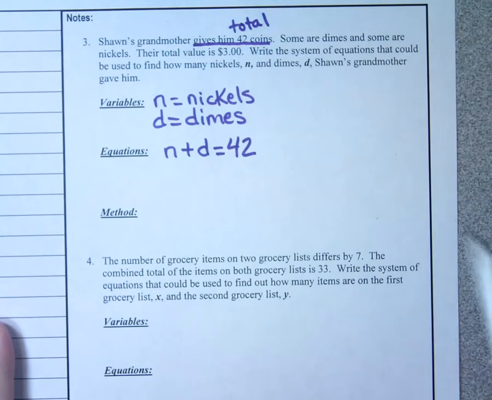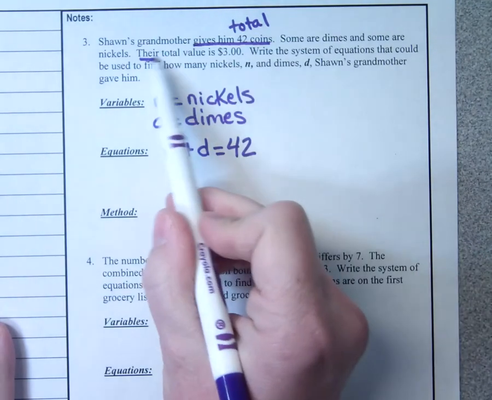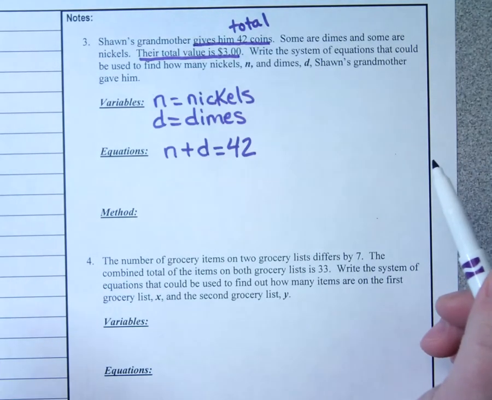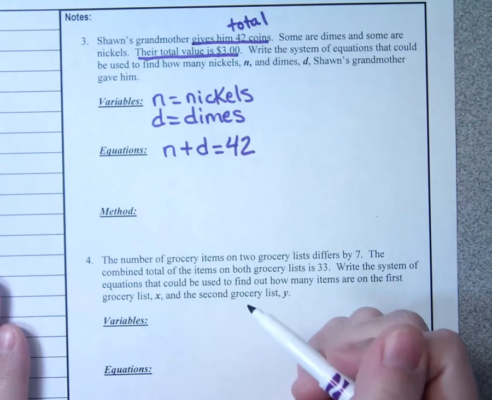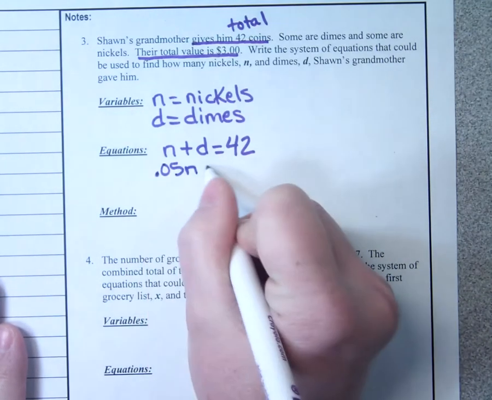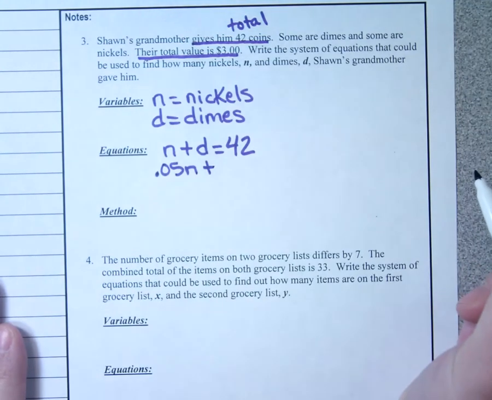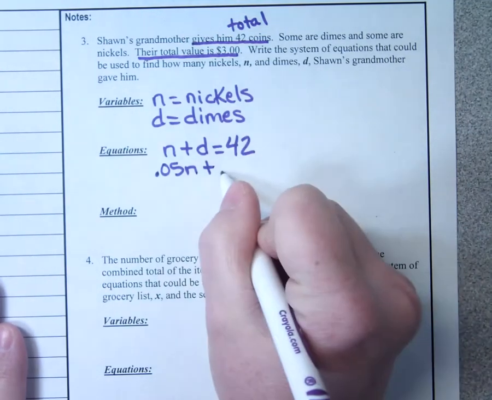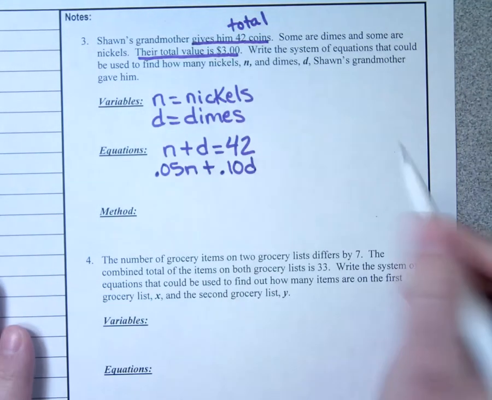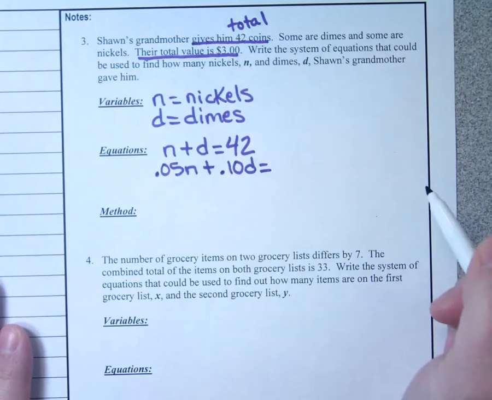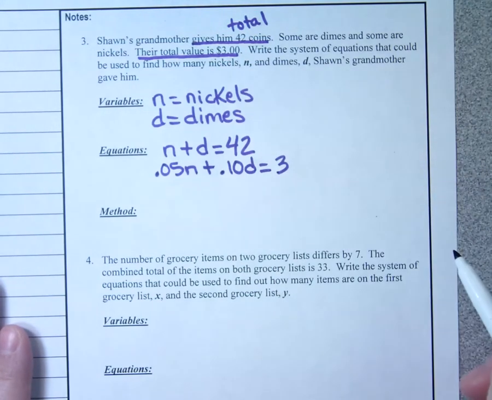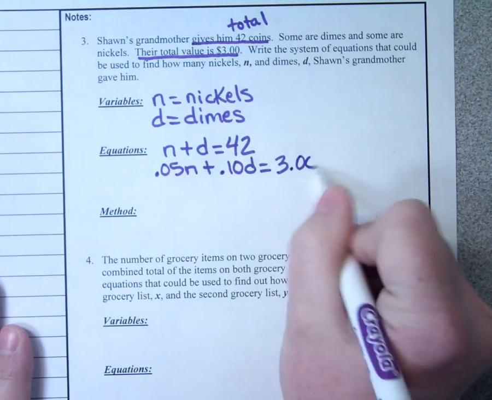Okay, then it says that their total value is $3. So I need a money equation. This is the one that tricks people. So how much are nickels worth? 5 cents. So that's 0.05 for every nickel, plus how much are dimes worth? 10 cents. So that's 0.10 for every dime. And how much money? $3. This is our money equation. And of course I can make that 3.00.